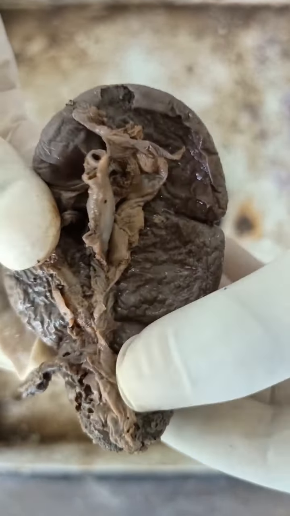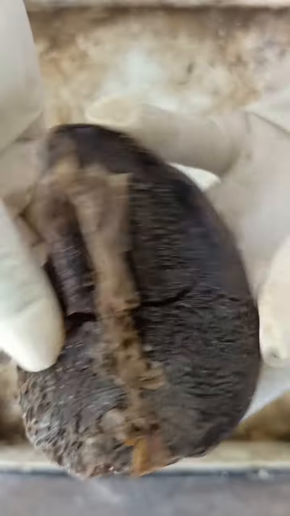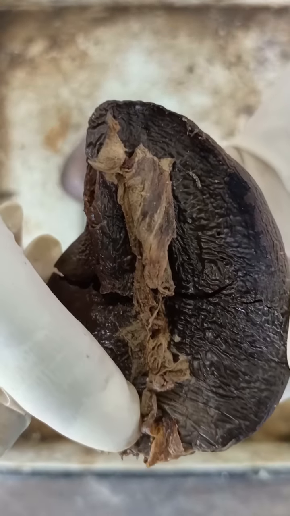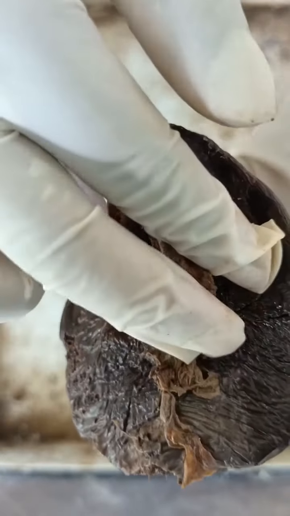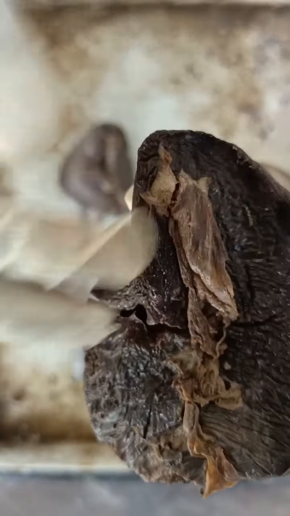Now come to the intermediate border. This is the intermediate border. Due to the presence of the intermediate border, the visceral surface is divided into upper and lower parts, having different impressions. Due to the presence of the intermediate border, the visceral surface of the spleen is divided into here the upper and the lower part, and below this is the inferior border.